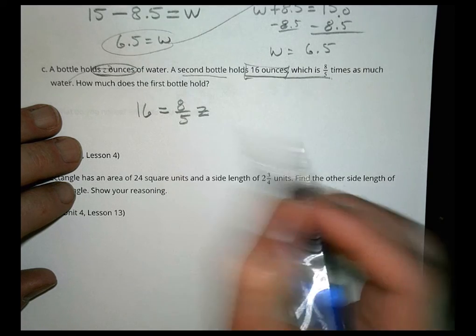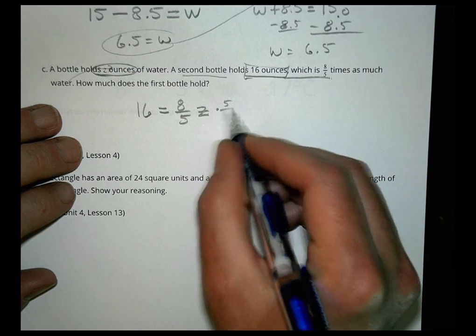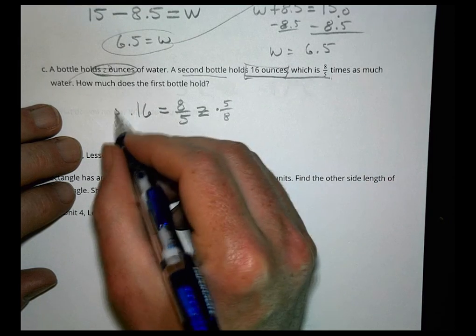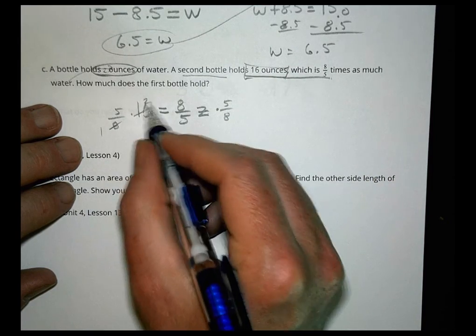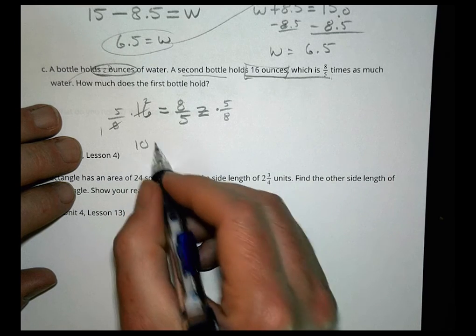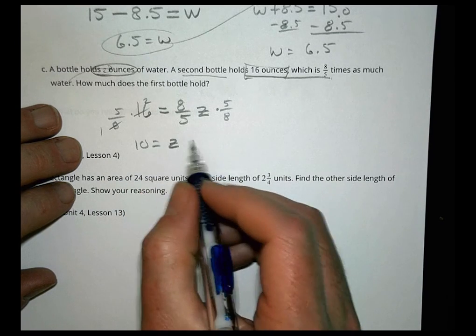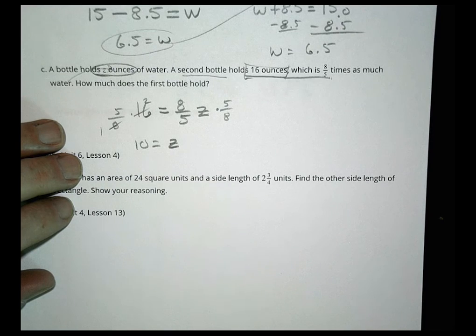Now we want to get the Z by itself, so we'll multiply by the reciprocal. We reduce, 1, 2, and 5 times 2 is 10. And so we would say that the first one holds 10 ounces.